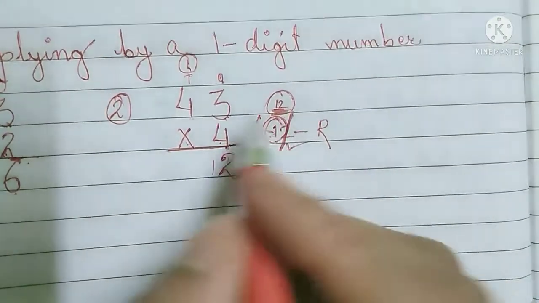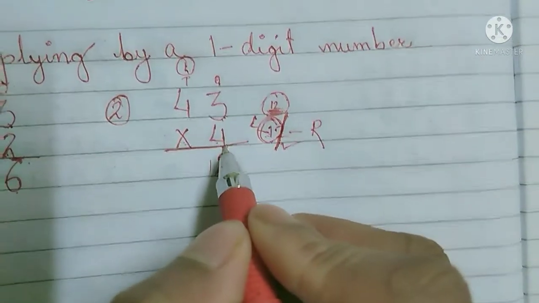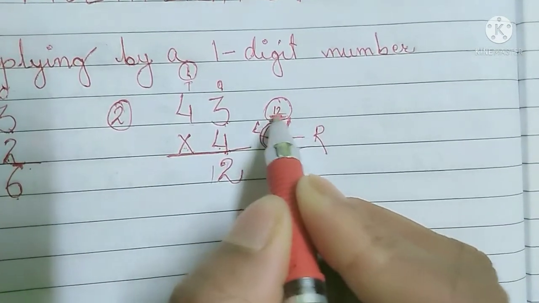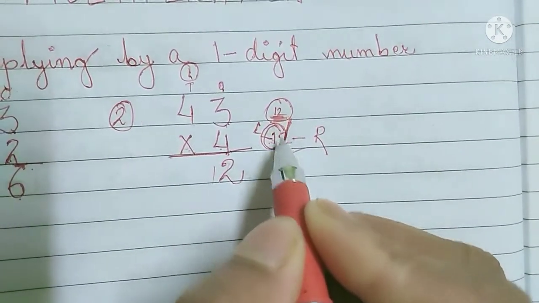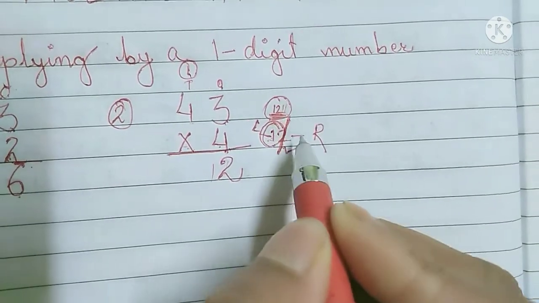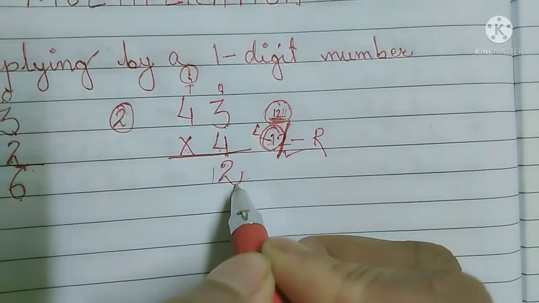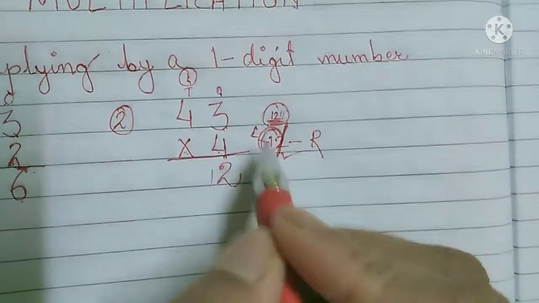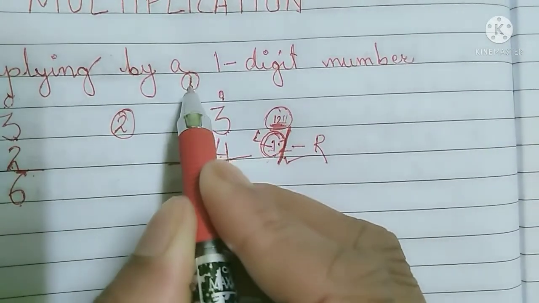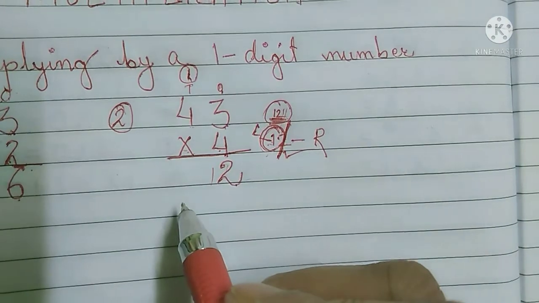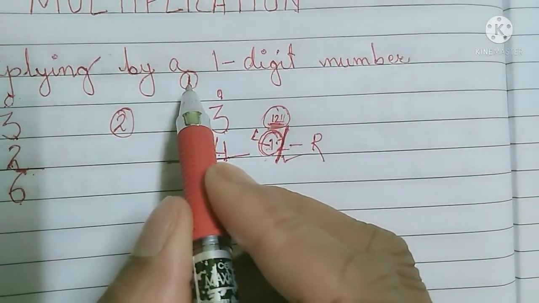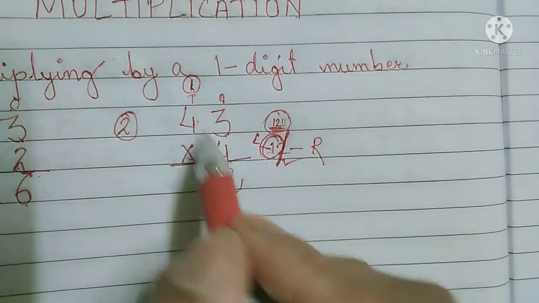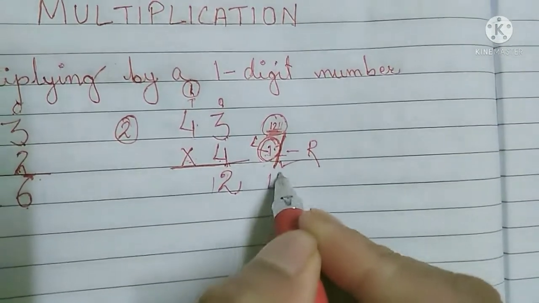Once again I'll explain. 4 multiplied by 3 equals 12. 12 is a two digit number, that's why the number on the right side you write below, and the remaining number you write on the top of the tens place. Now 4 multiply 4 is 16.